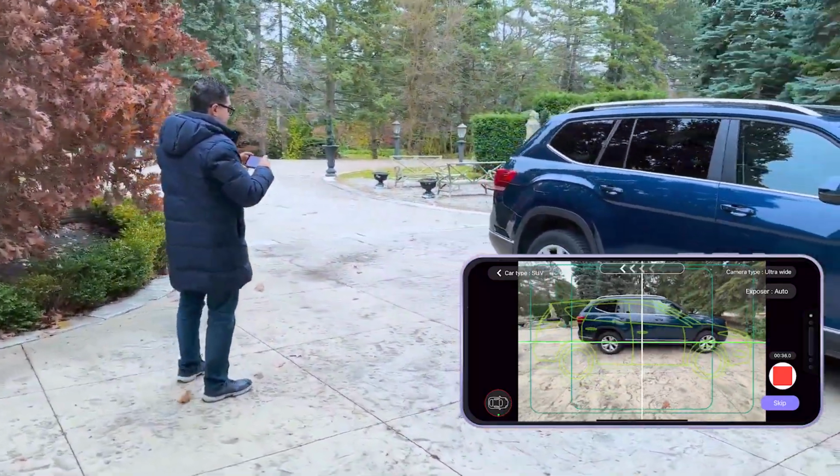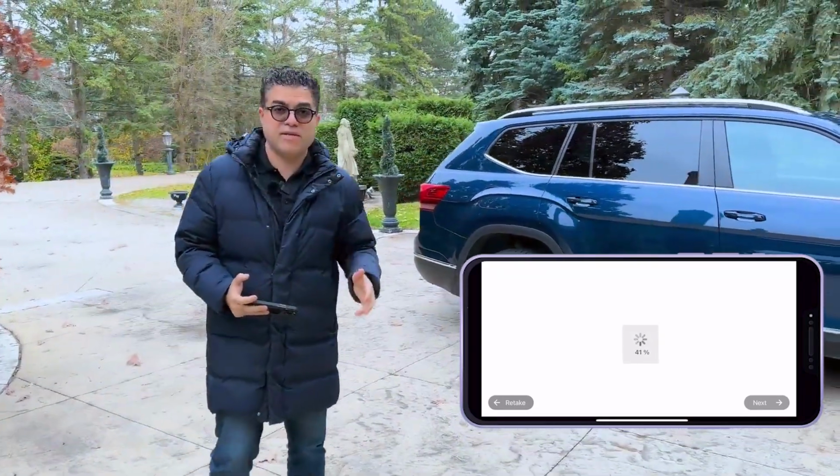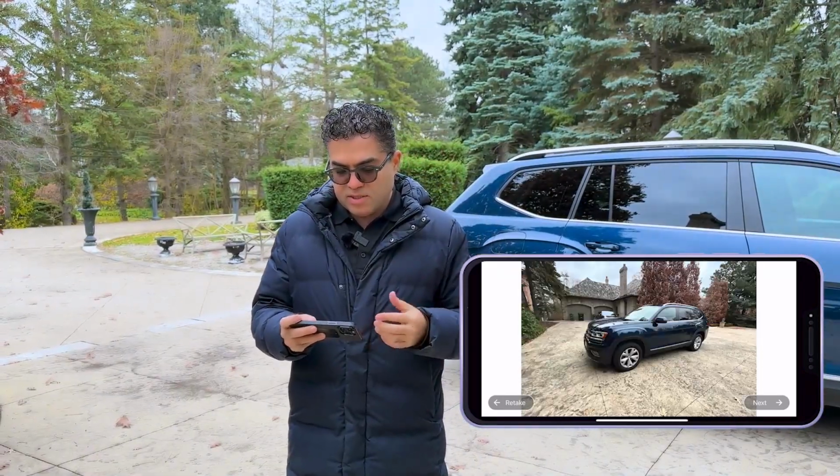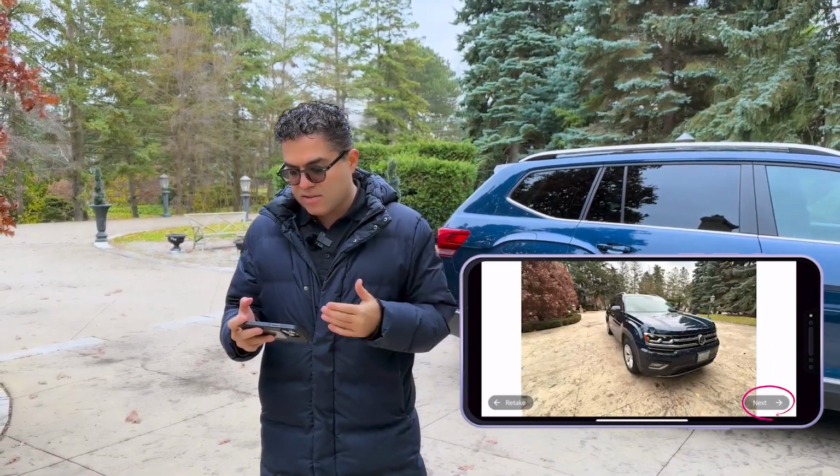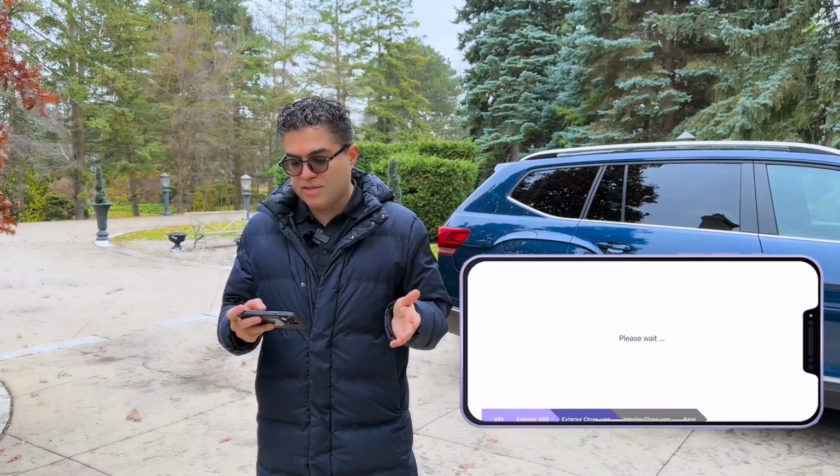And as you can see, once you go back to the first screen, it's going to automatically stop. So once I did the capture, I'm going to just test it to see if I like it. And once I'm happy with the result, I'll go next. And now it's going to take me to the next step where it is exterior close-ups.